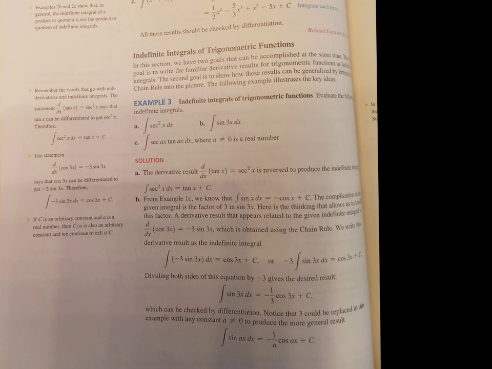Okay? And then they're saying, oh, well, what if there's something inside? Well, okay, we're going to deal with that on the next page. But they're saying, look, and they're referring to this one, right? Look, the derivative of cosine of 3x is negative 3 sine of 3x. Okay, so therefore, the antiderivative of negative 3 sine 3x is cosine of 3x plus c.